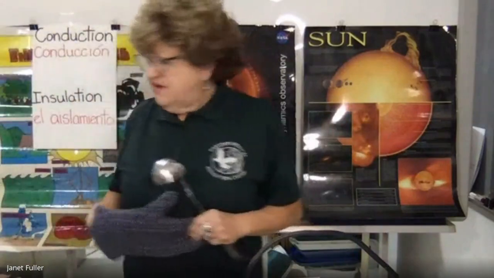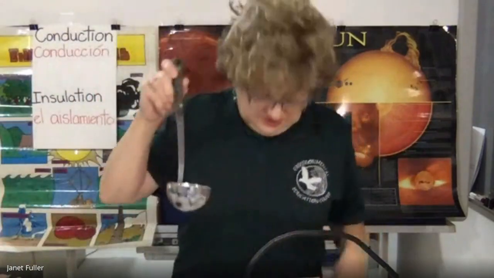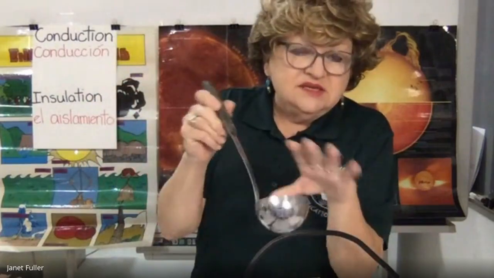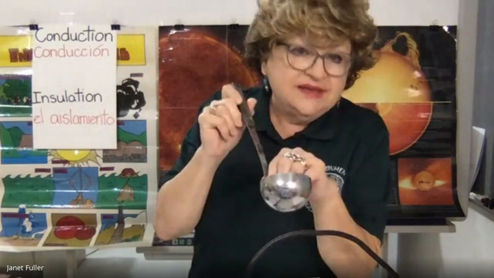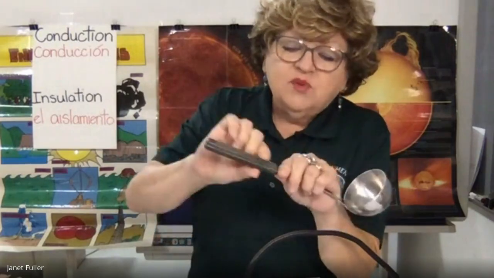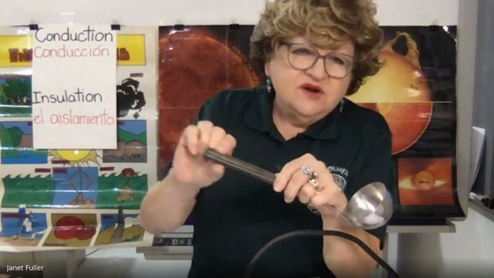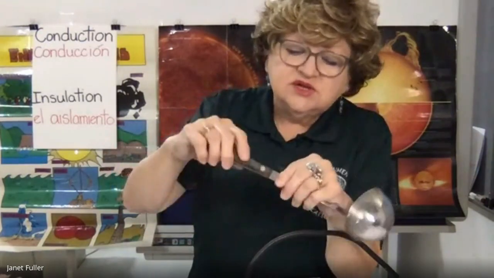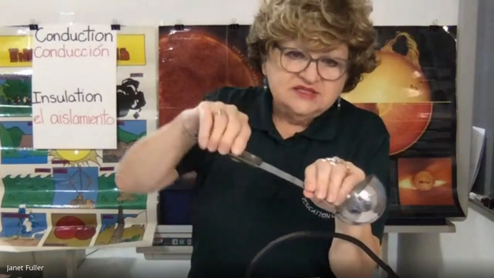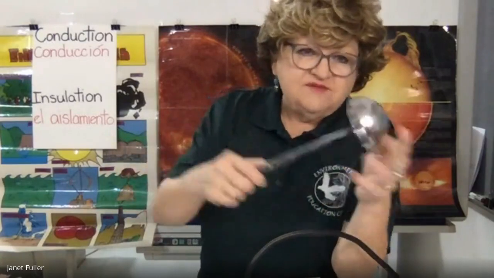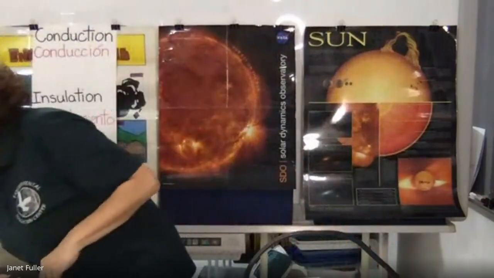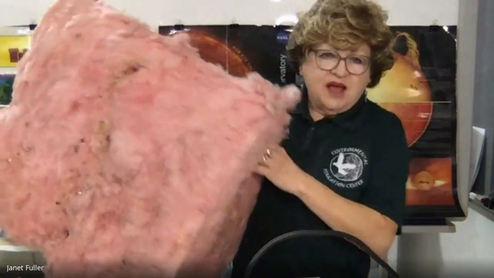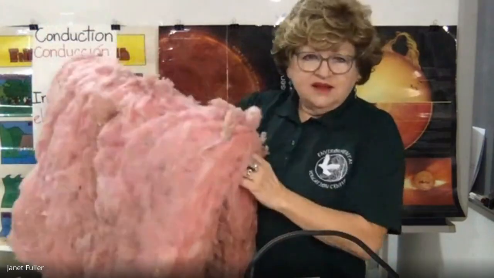We also have on the ends of our serving devices, this is a ladle. It's made of stainless steel. It conducts heat very well. But we have some sort of thick, very hard, matte plastic up here. It acts as a handle, but it also insulates our hands from the heat from the shaft of the ladle.